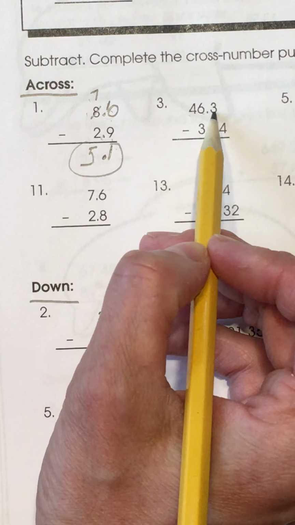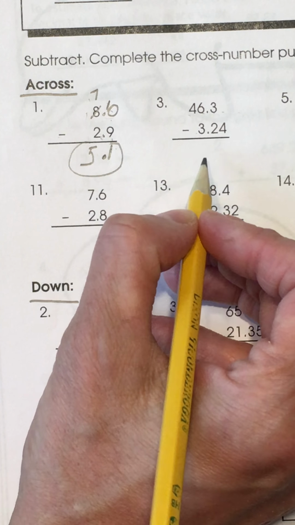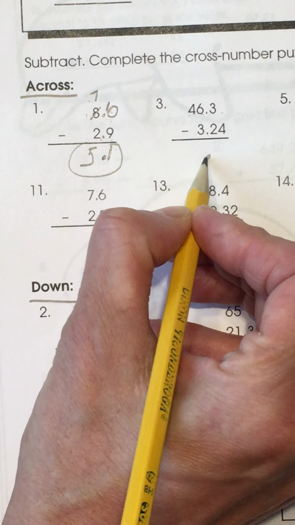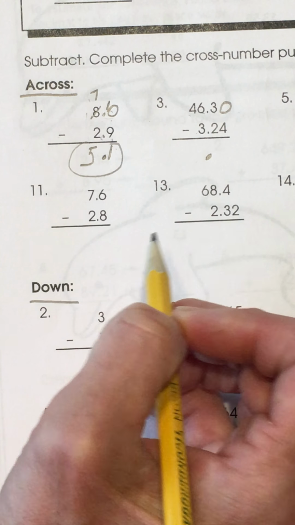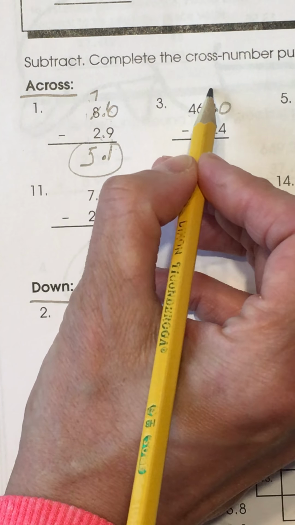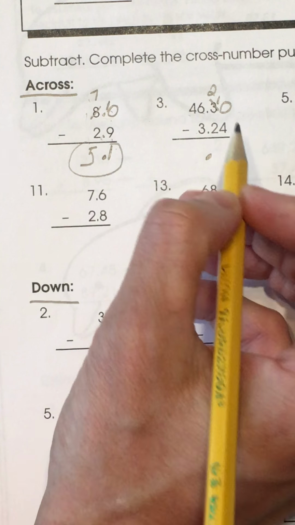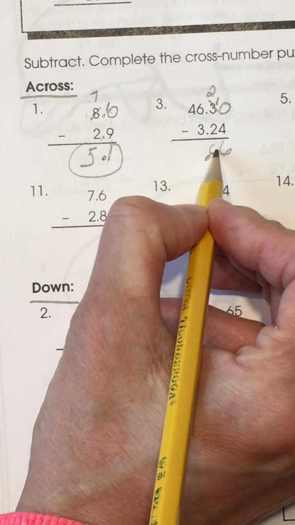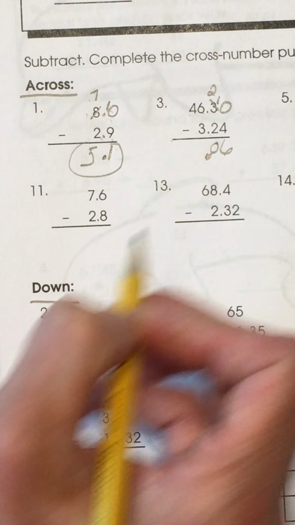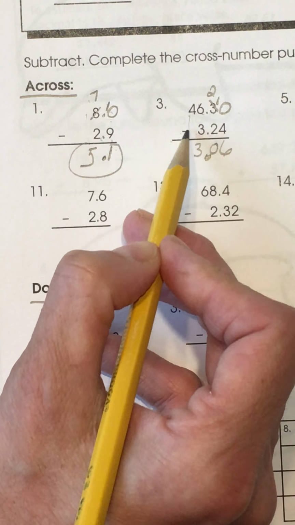Okay. 46 3/10 is lined up with 3 24 hundredths. Bring the decimal down. Use your placeholder. Okay. We have to borrow. 3 becomes a 2, becomes a 10. 10 take away 4 is 6. 2 take away 2 is 0. I already brought my decimal down. 6 take away 3 is 3, and I bring down my 4.